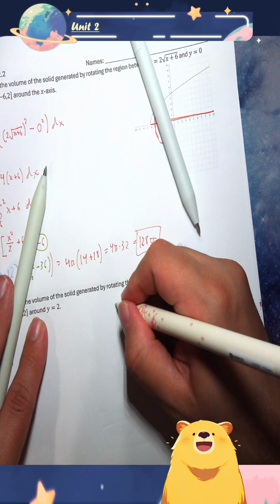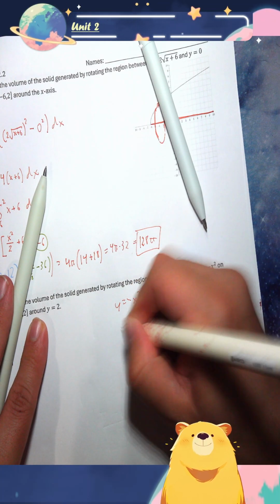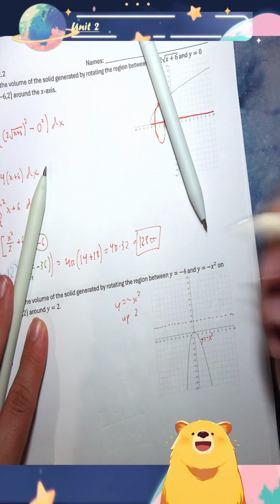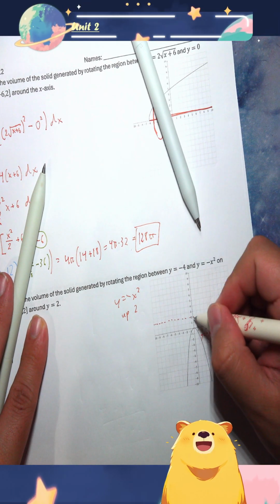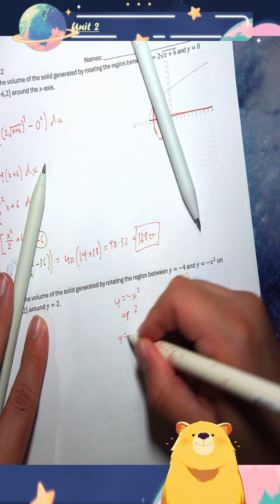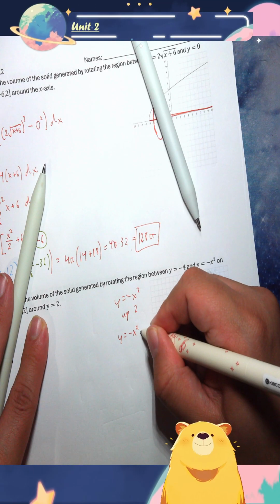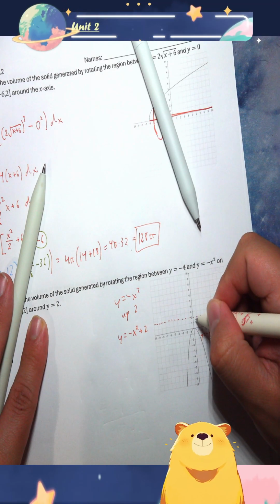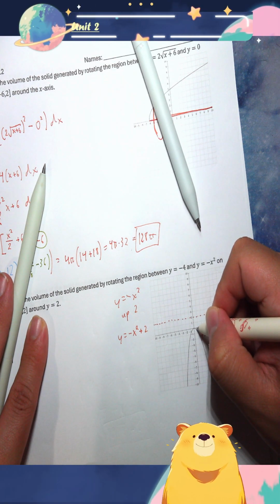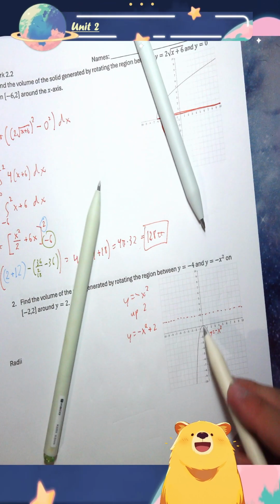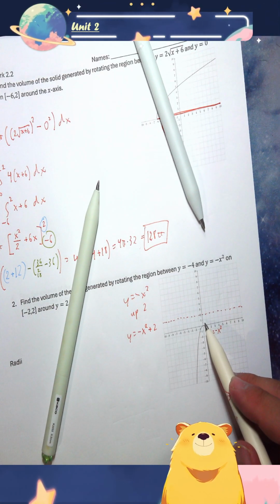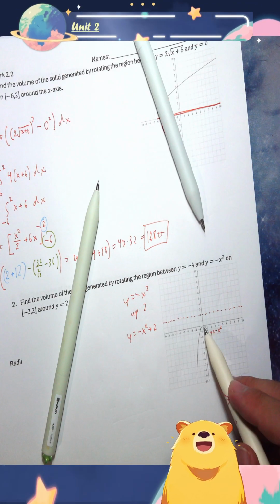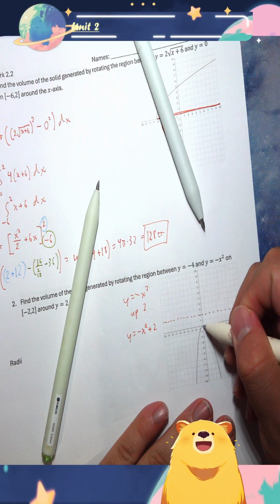So we start with y is equal to -x squared. We moved it up 2, so it can meet up here. And then we flipped it because, oh wait, actually, oh wait, but it's separated, so we don't move it up 2.